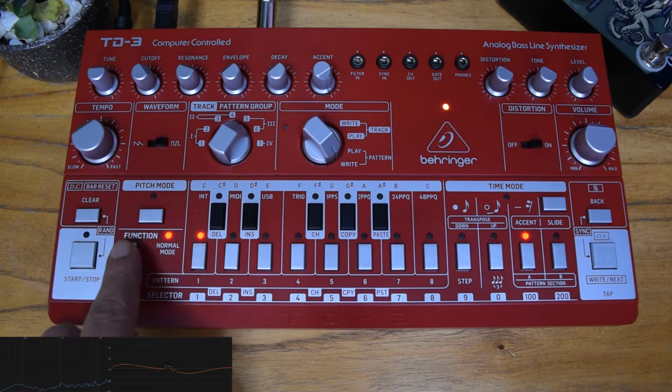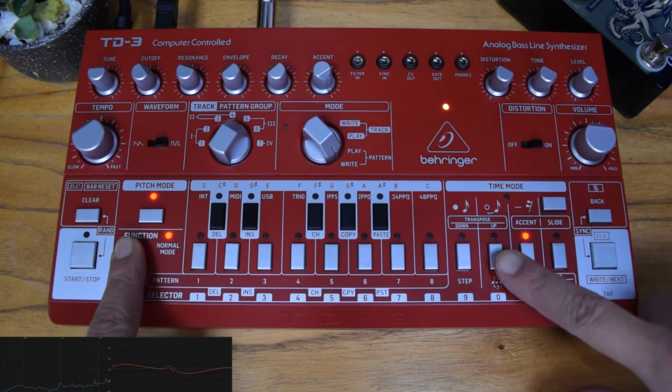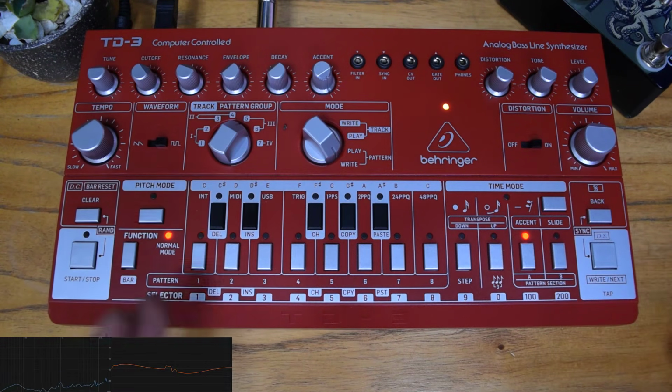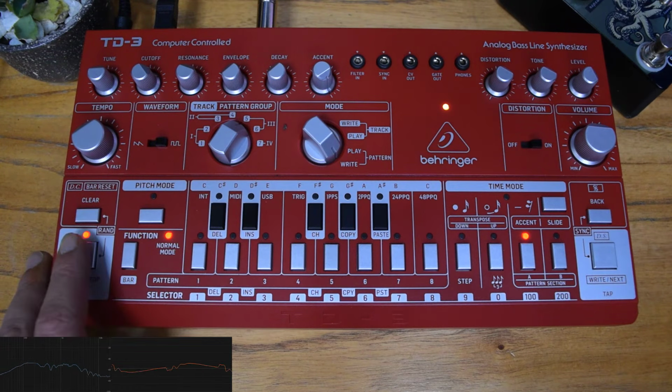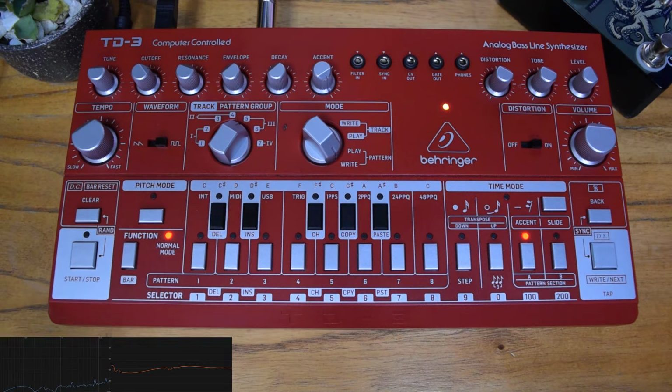But now I'm going to go to function, hold it, and turn it into a triplet. So now this is going to be slower, but every time we go to 1 it is going to be synced with the kick. So I'm going to do play again. Notice that the accent is right there on each kick. So yeah, when you turn this, of course, it's going to change the tempo, but it will always behave like this. So that's how the triplets work.